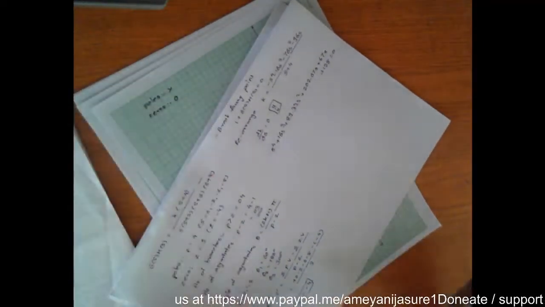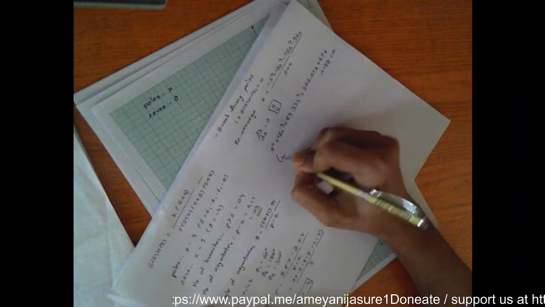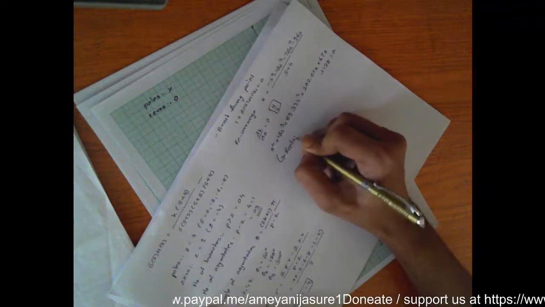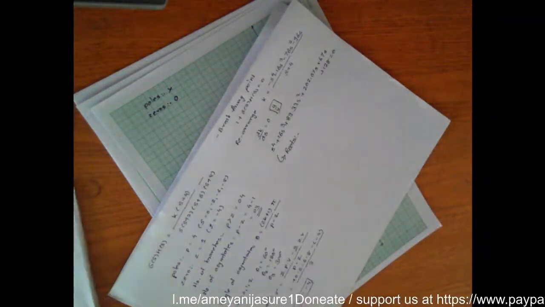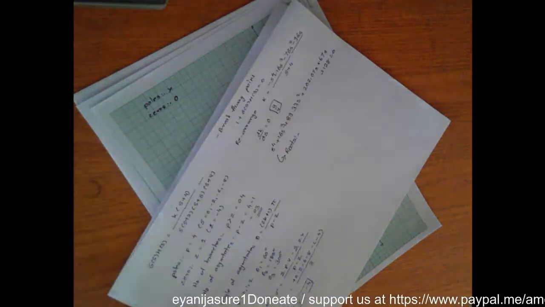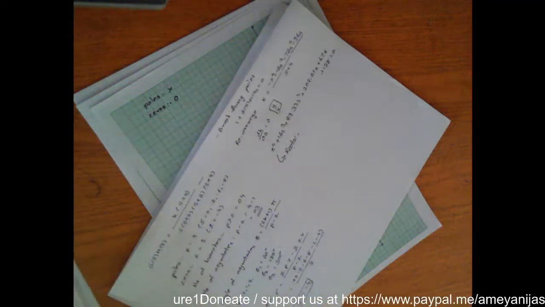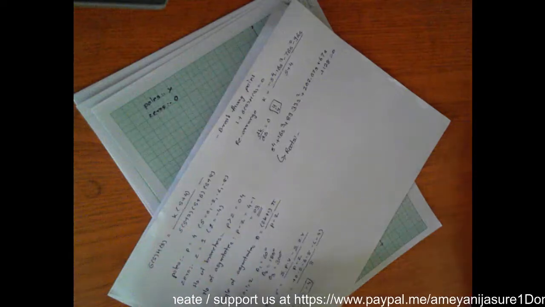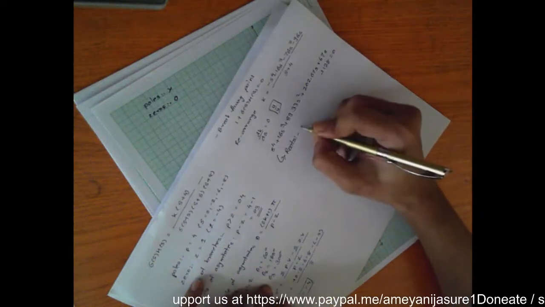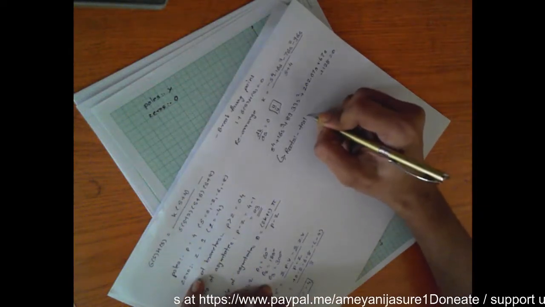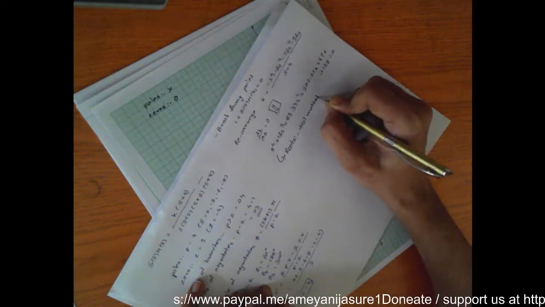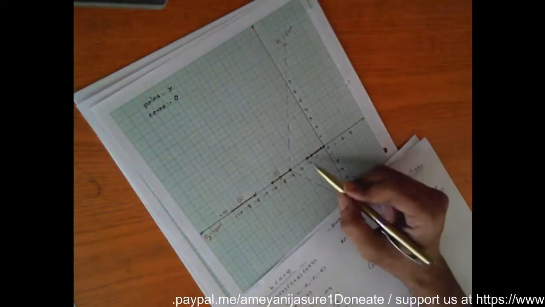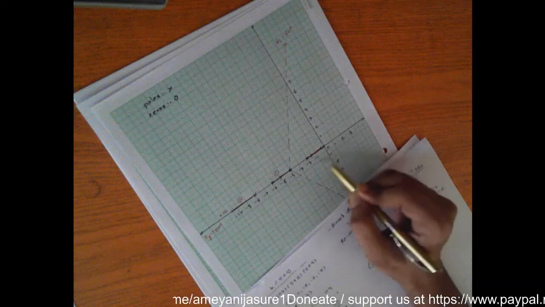And to find the breakaway point, we need to find the roots of this. You can find these roots using a normal quadratic method, but if it is difficult to find, you can use a trial and error method. Now we know that our root locus is in between 0 and -2.